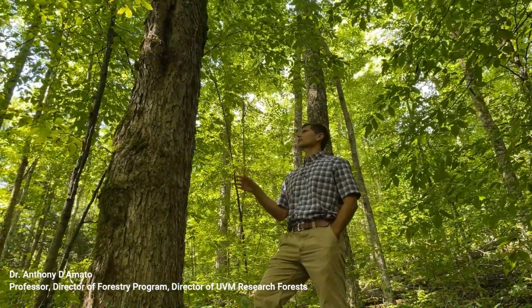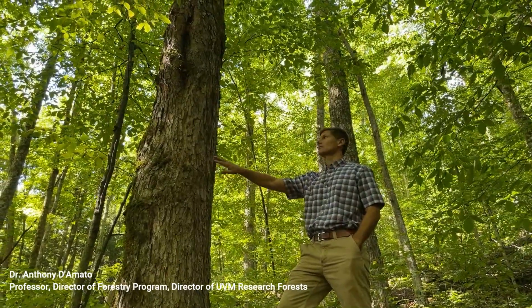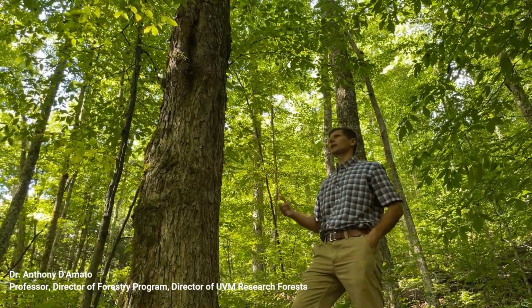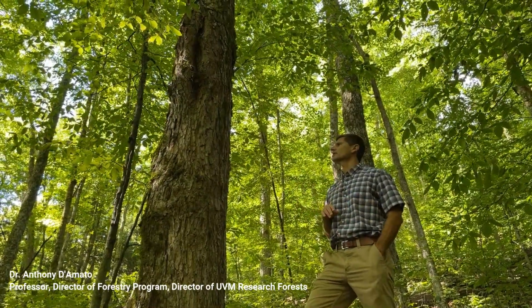And so when we're managing forests for timber production and then we're selecting trees to remove, these are often the priorities for us to remove out of the forest, because these individuals are taking up growing space and aren't producing the highest quality product, true from a timber production standpoint.